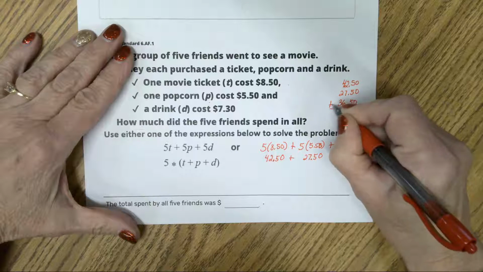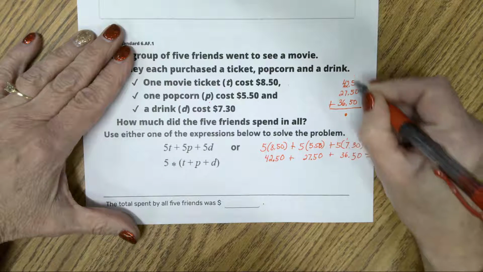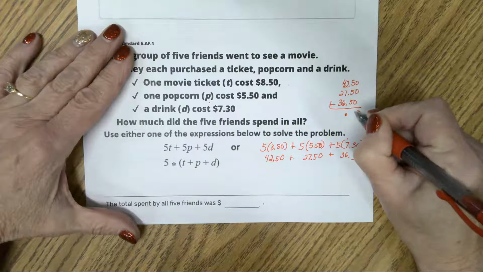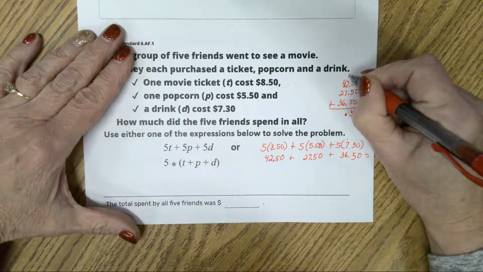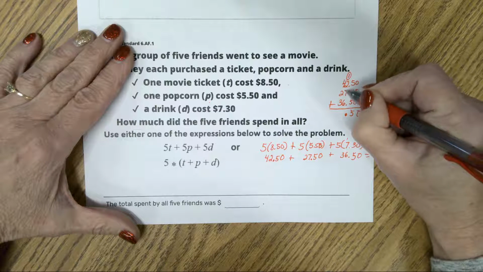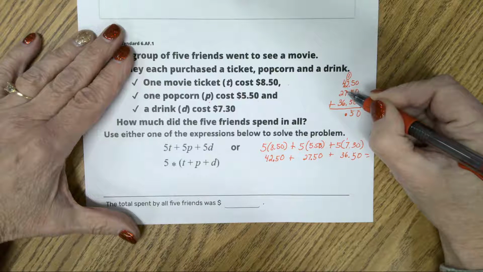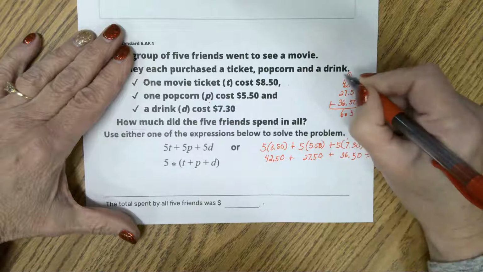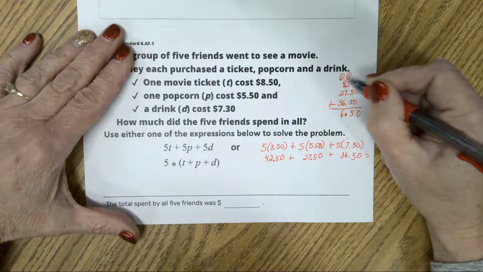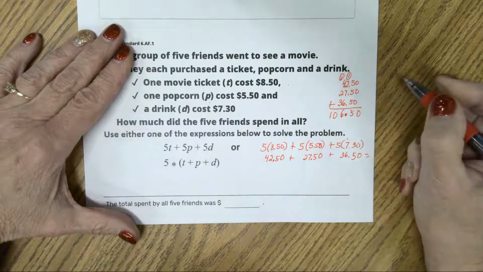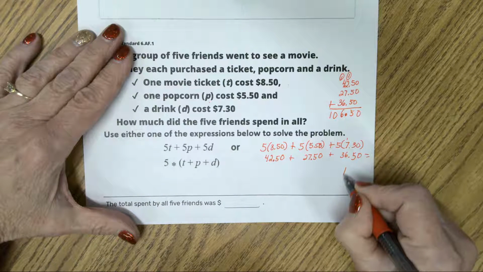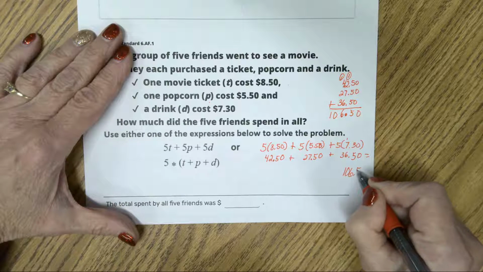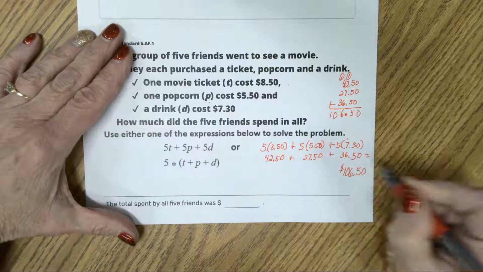Add them together. 0, 15, carry a 1. That's 10 plus 6 is 16. Carry a 1. All right, I get $106.50.